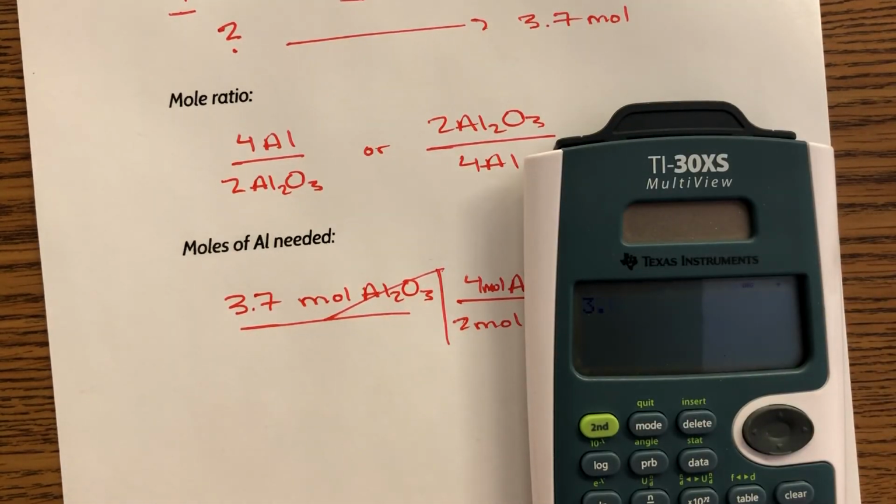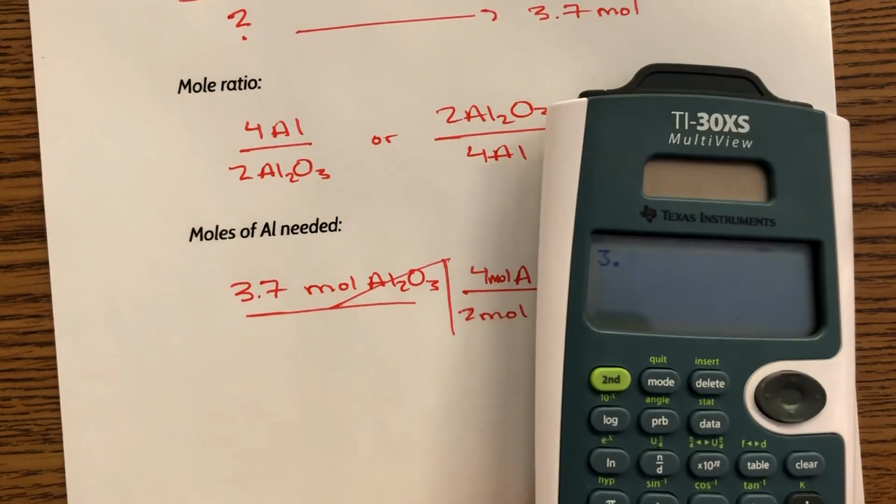It's kind of dark, isn't it? Oh, if I turn my calculator, you can see it better here.